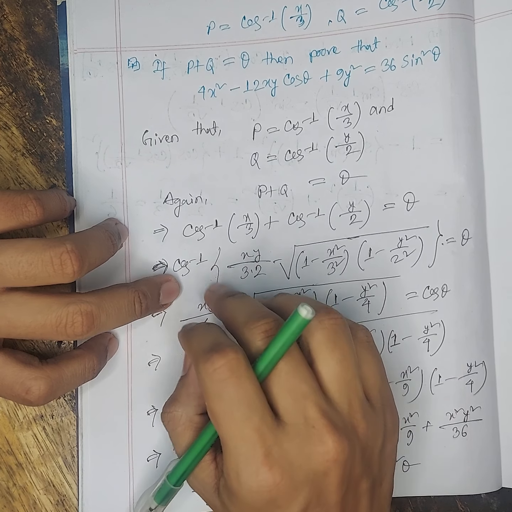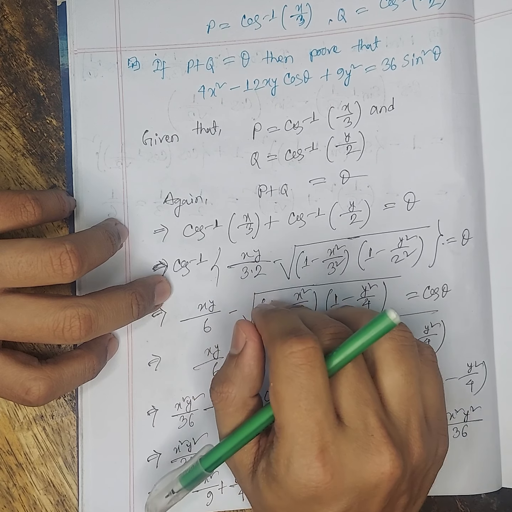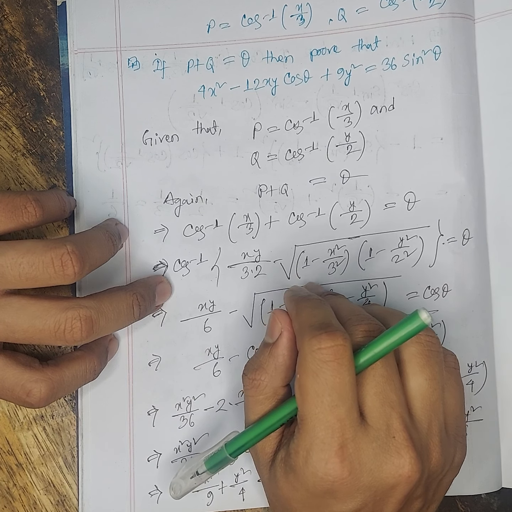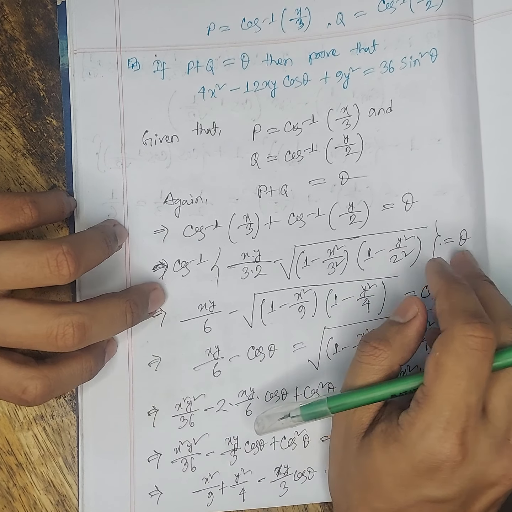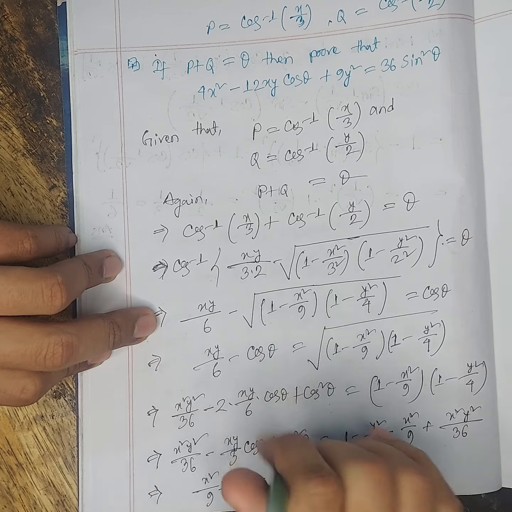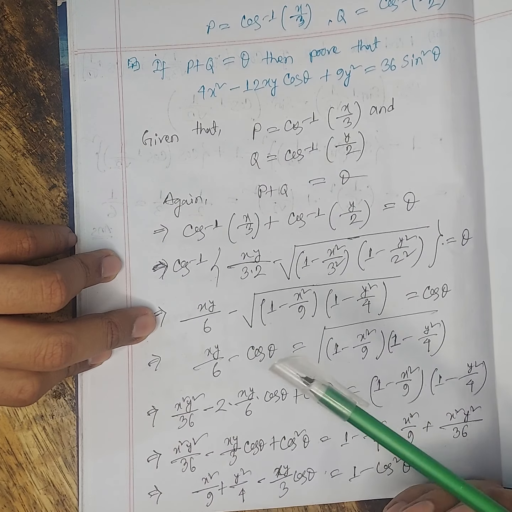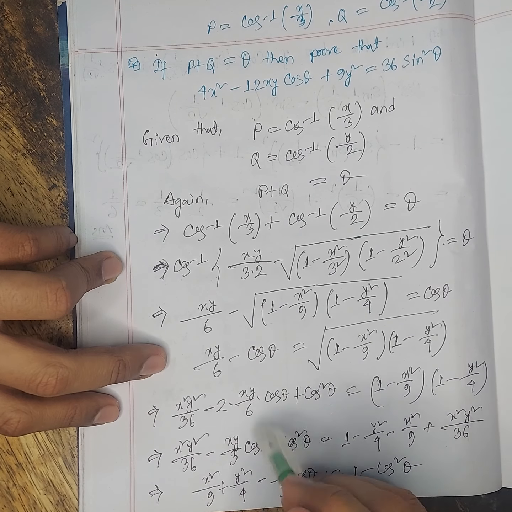Here I can apply the formula: cos inverse of (xy by 3 times 2 minus square root of (1 minus x square by 3 square) times (1 minus y square by 2 square)) is equal to theta. Then if we bring cos to the right hand side, we get the remaining term equal to cos theta.